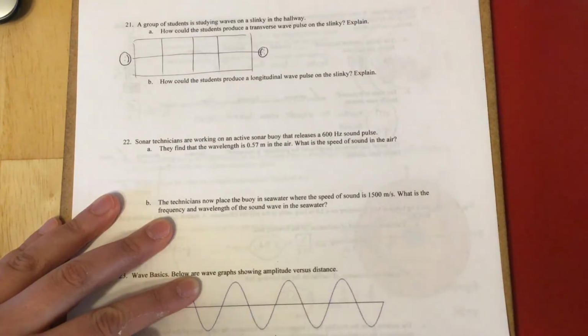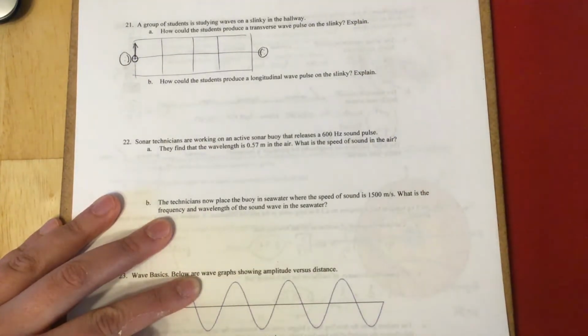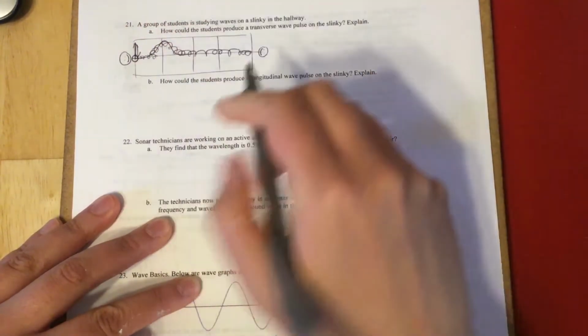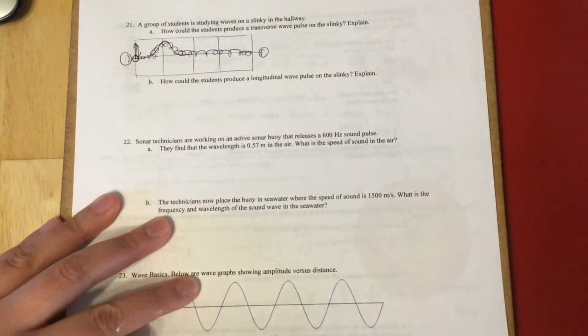In order to make a transverse wave, person A took their hand and moved it back. Sorry, let's go up and down. One tile. That produced a transverse wave pulse with an amplitude of 1. That wave would travel down the slinky, reflect off the barrier, and bounce back.